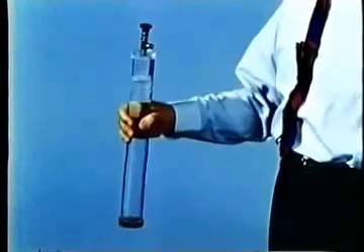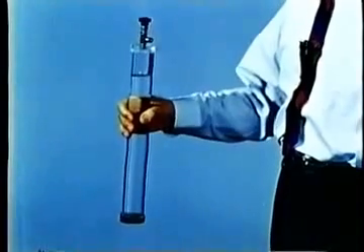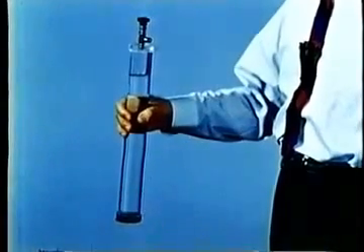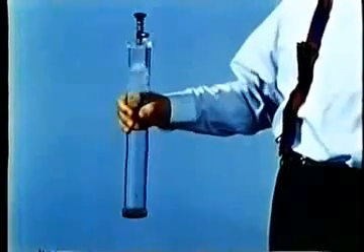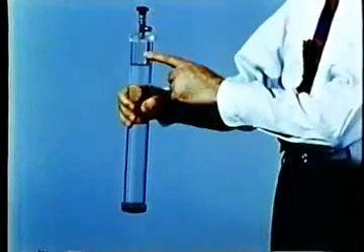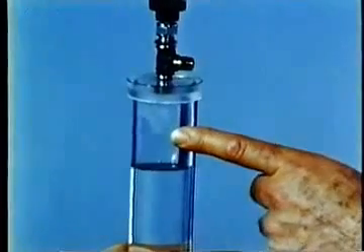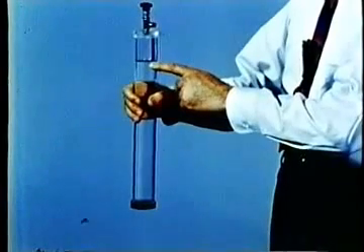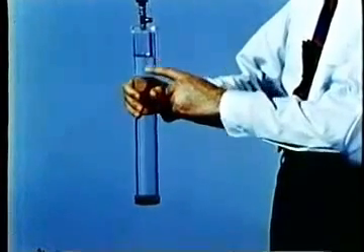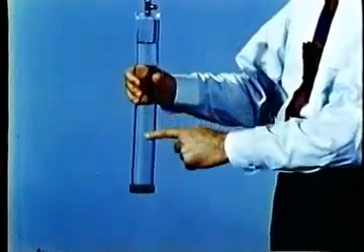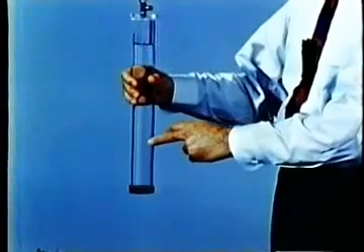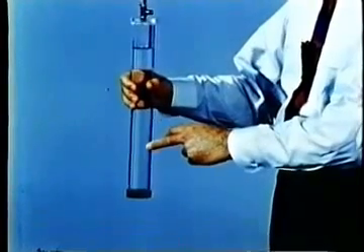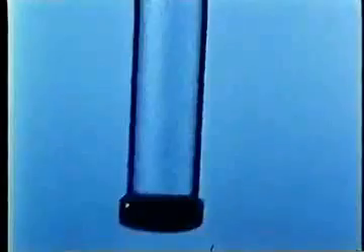Another important effect is the noise that collapsing cavitation bubbles produce. A partial vacuum has been pulled in this space above the water column. As I accelerate the tube downwards, the inertial forces produce a pressure gradient in which the pressure decreases as you go down from the free surface. At some level, the pressure is low enough for the liquid to cavitate. The noise is a result of shock waves generated upon bubble collapse.